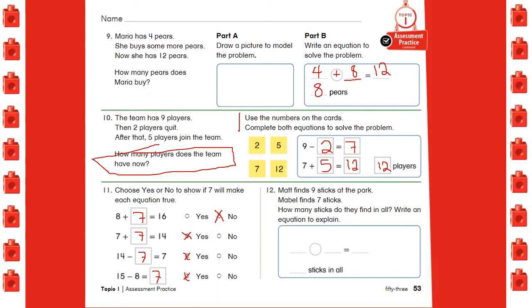Number 12. And if I'm going too quickly, just pause, okay? Number 12. Matt finds sticks at the park. Mabel finds 7 sticks. How many sticks do they find in all? Write an equation to explain. There were a couple of ways to do this.